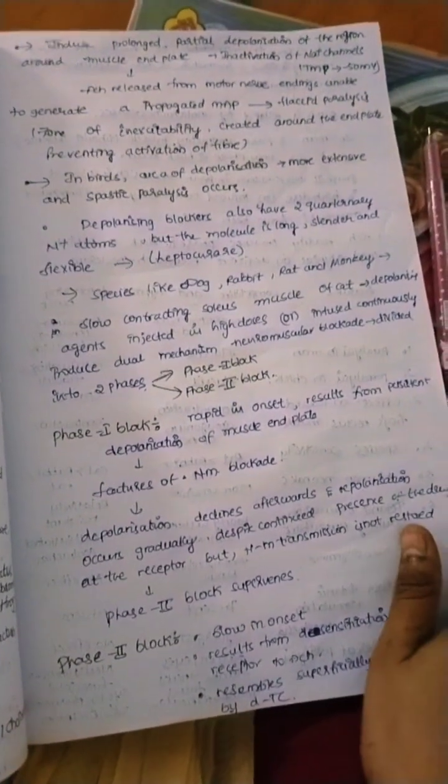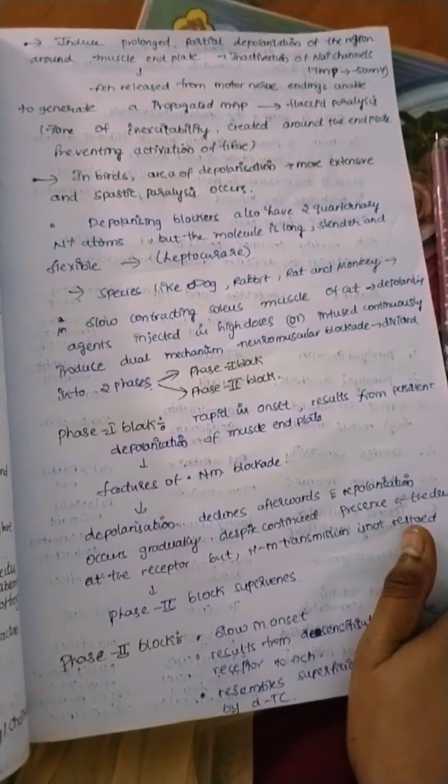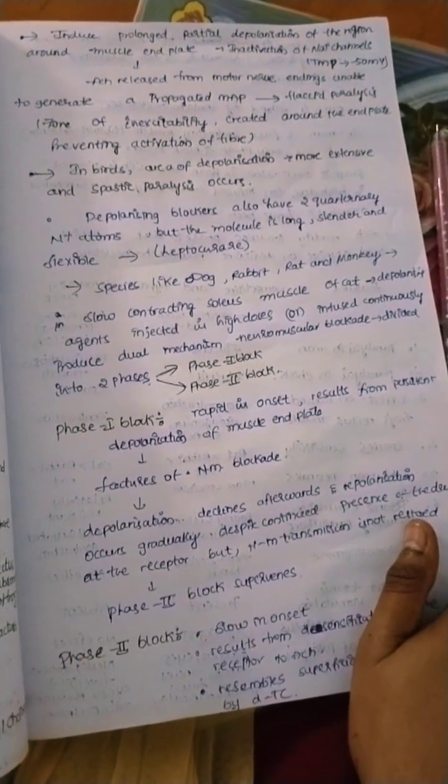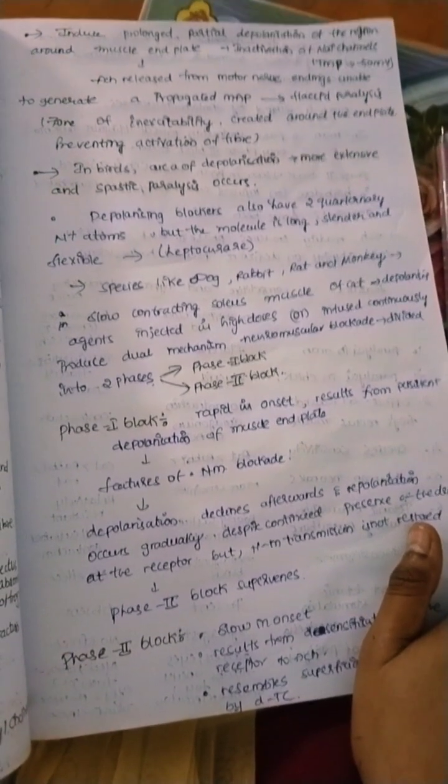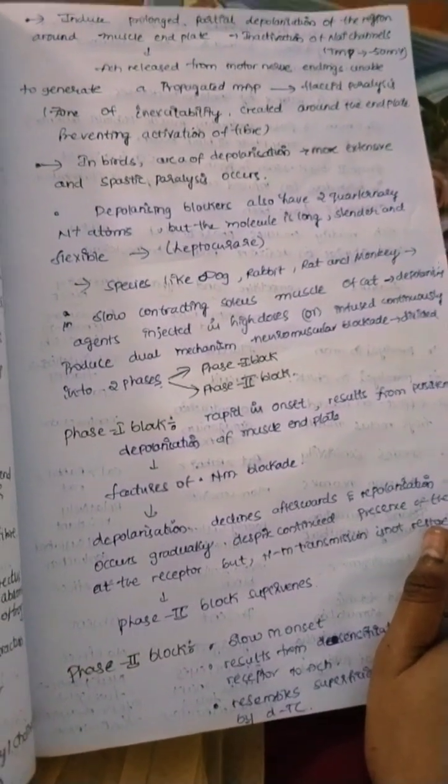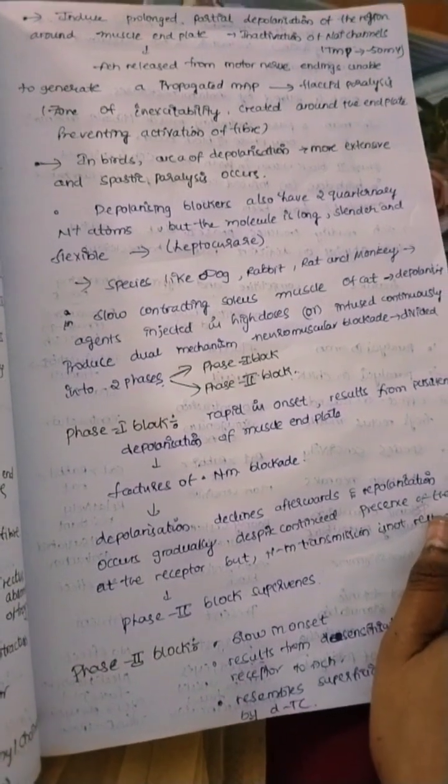Sometimes if this occurs at the respiratory muscles also, the patient will go into a death-like state.